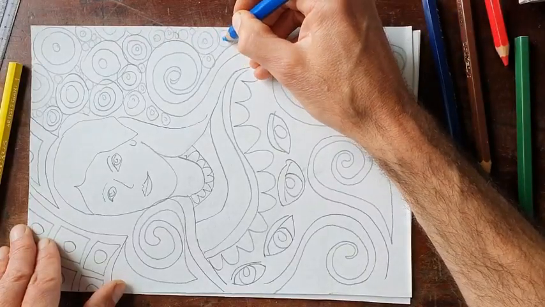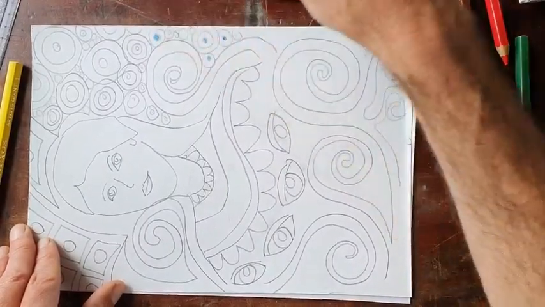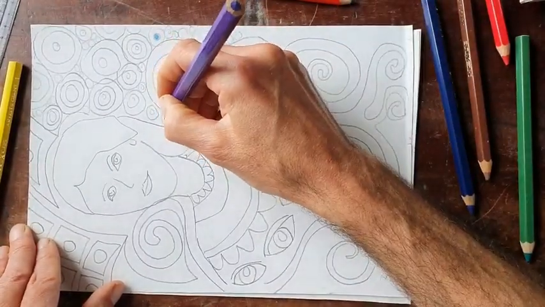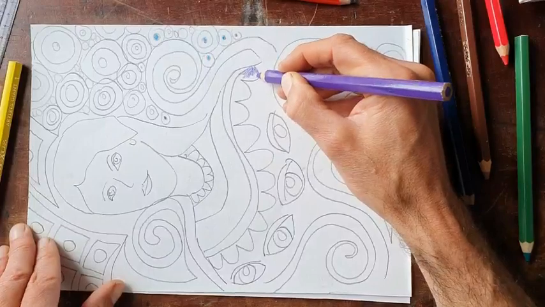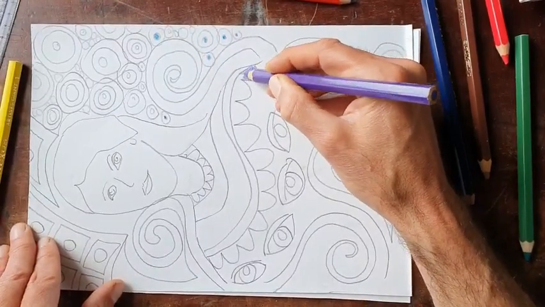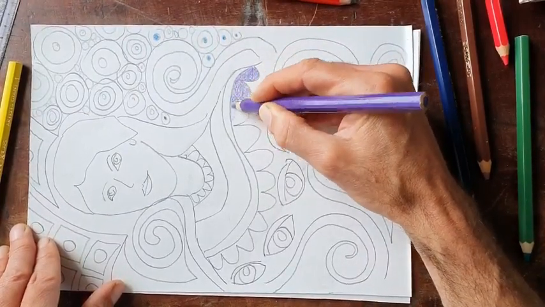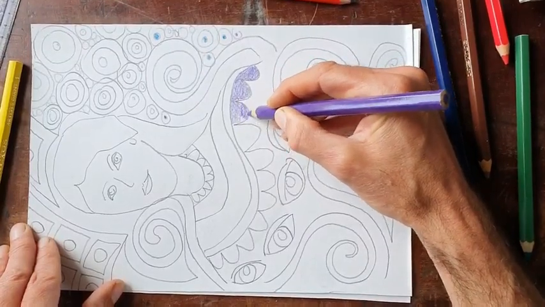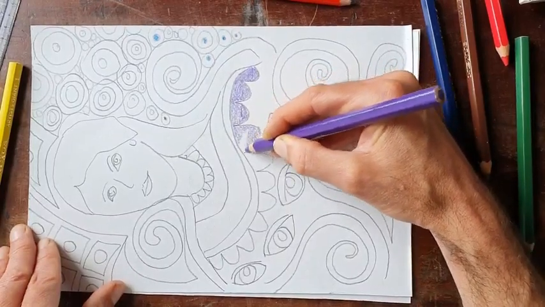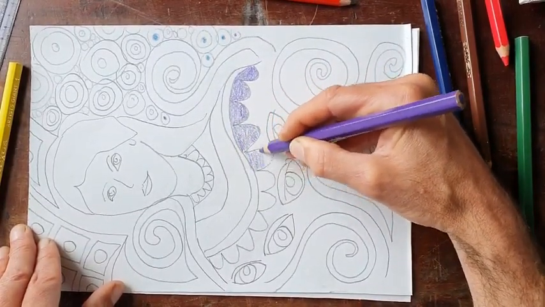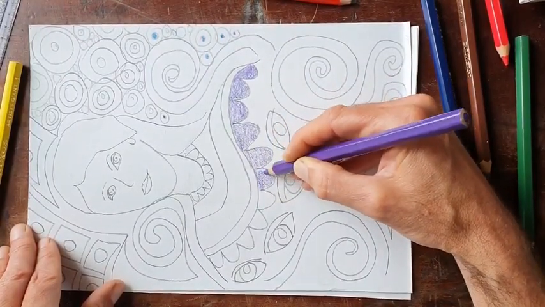Right, so start to fill these in. You can use any colour materials you want. You can use paint. Like I say, if you have metallic colours, that would be even more Klimt-like, as Klimt used a lot of gold paint, making his paintings very, very expensive. But he was a clever man, and he had lots of people, rich people, who wanted to buy his pictures.